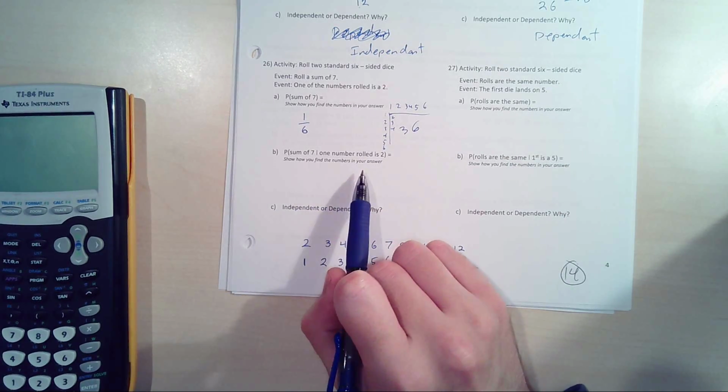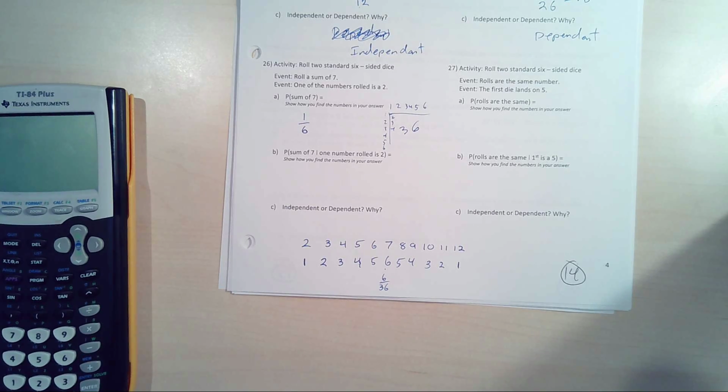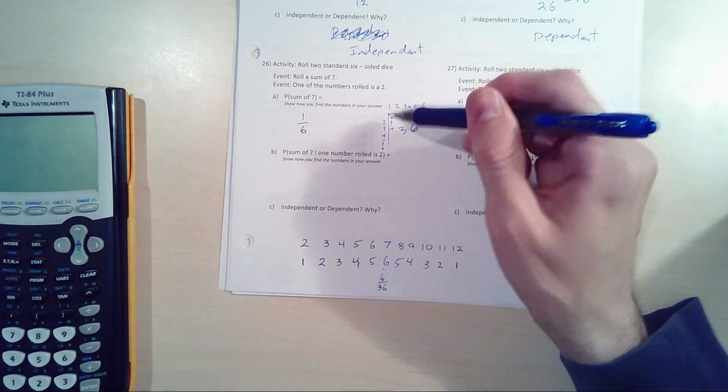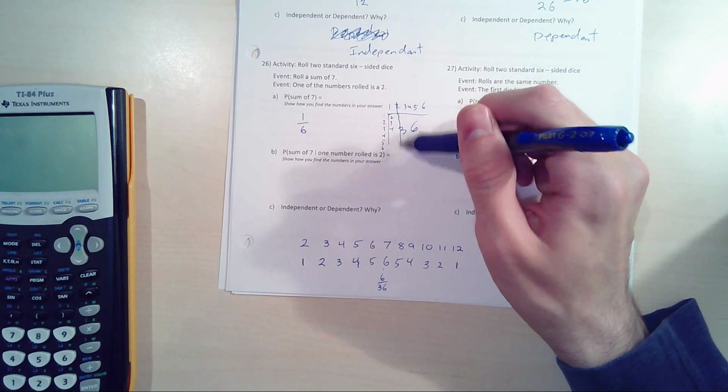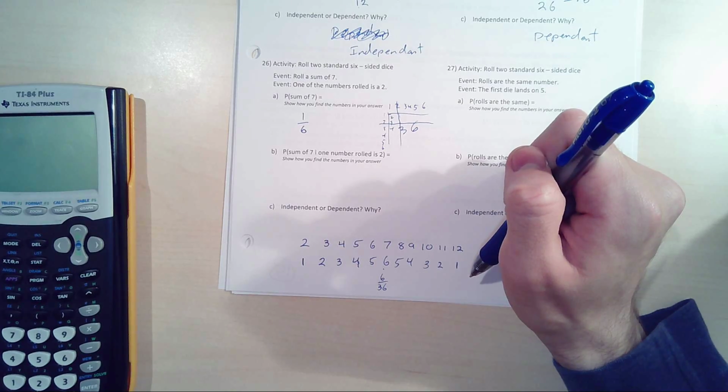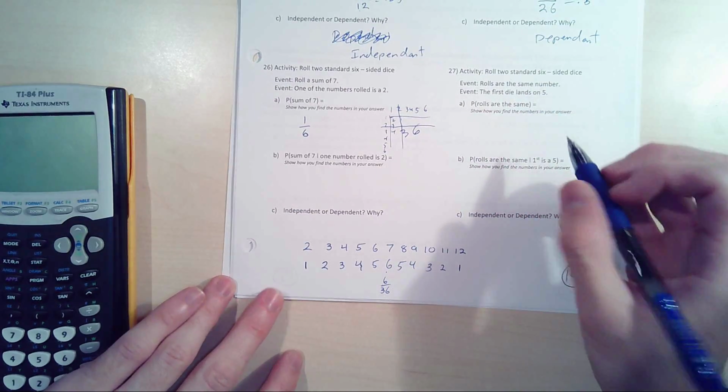What's the probability of getting 7, given that one of the numbers is a 2? So if one of the numbers is a 2, that's a little bit different. That one you really want to go through that whole table and figure out. So one of your numbers is a 2, so you know these are your only possibilities. So how many different possibilities are there?